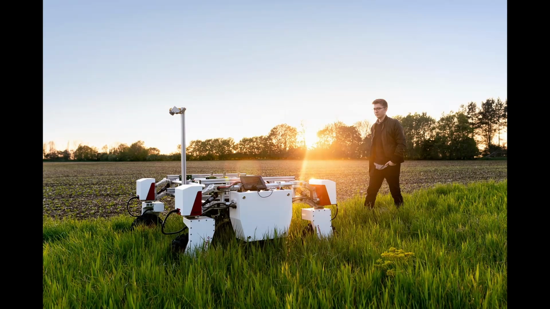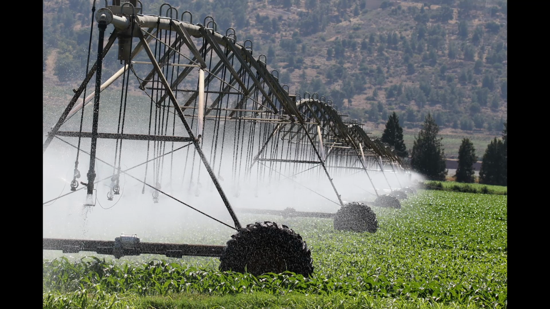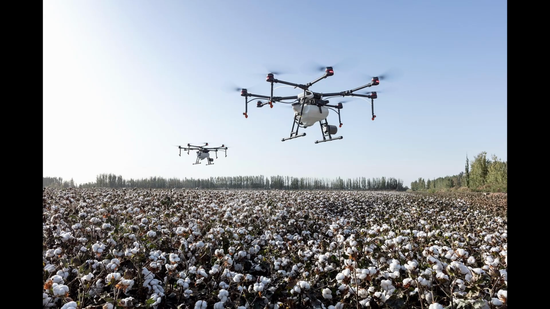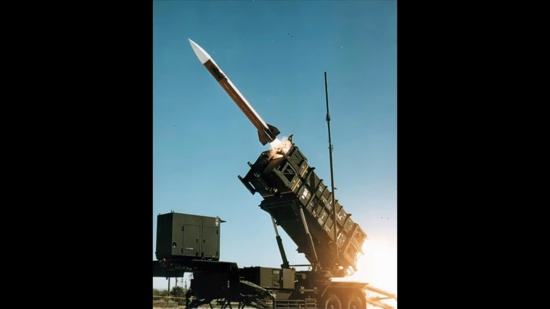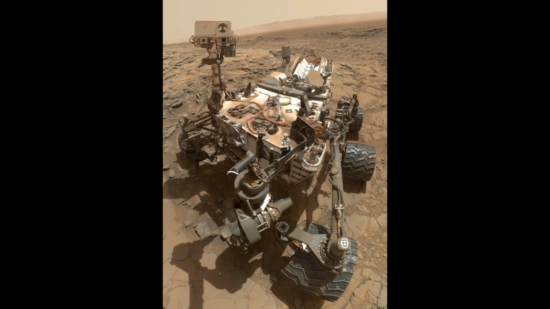Agricultural automation includes irrigation, sorting yields, and monitoring the fields. Military missiles use advanced navigation as well as gyroscopes and accelerometers to ensure highly accurate targeting. Robots and probes have also been sent to the far reaches of our solar system for exploration and scientific analysis.